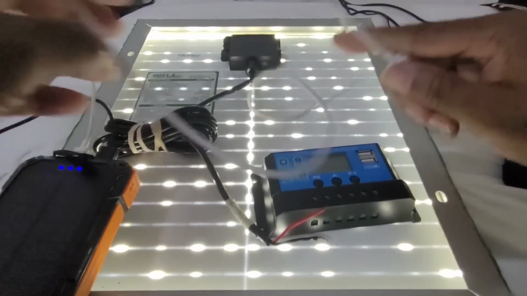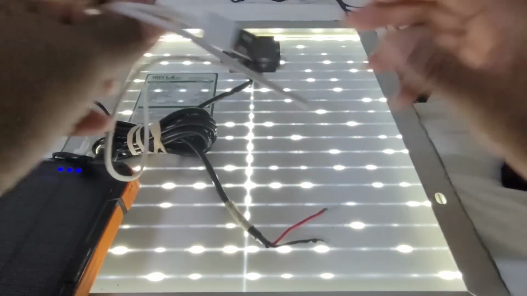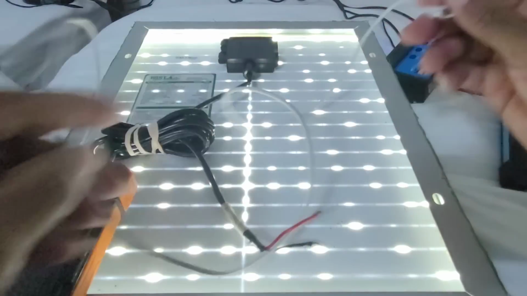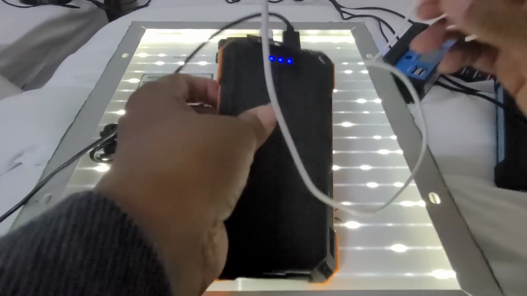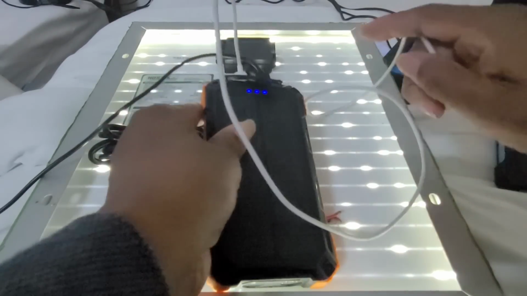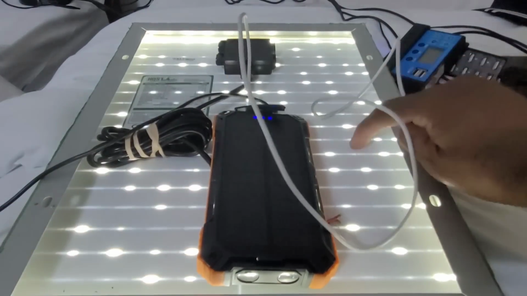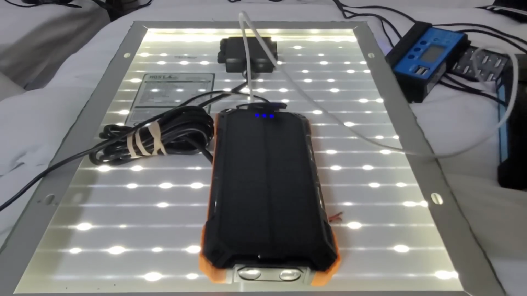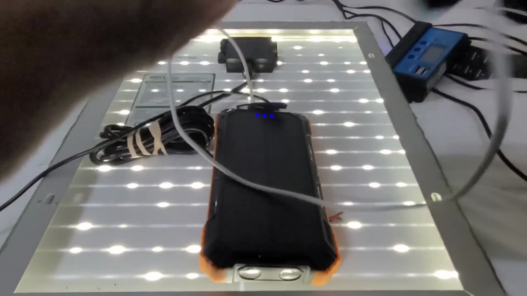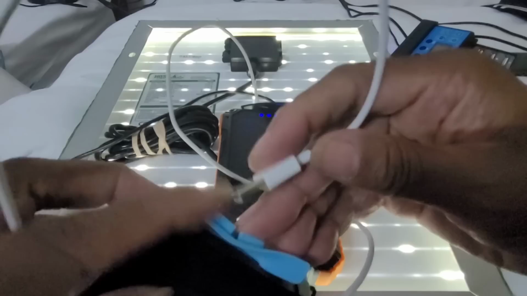So since this right here doesn't have a battery, let's see if we can make these lights move. That means, can we charge it and use the energy to keep the lights on? So all we have to do is use this USB, right?